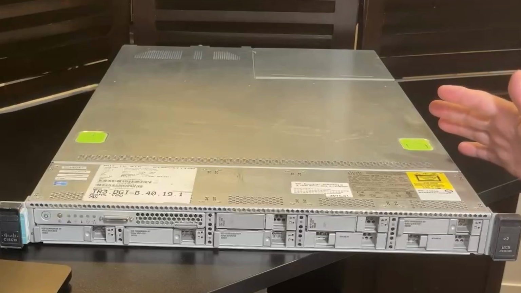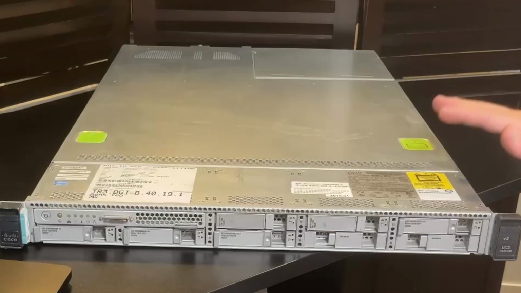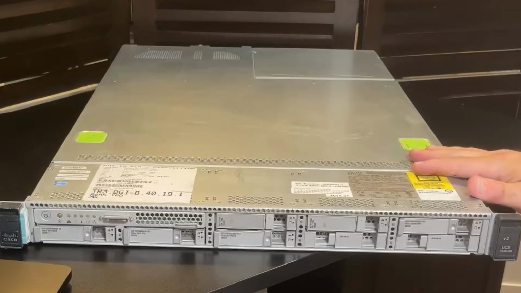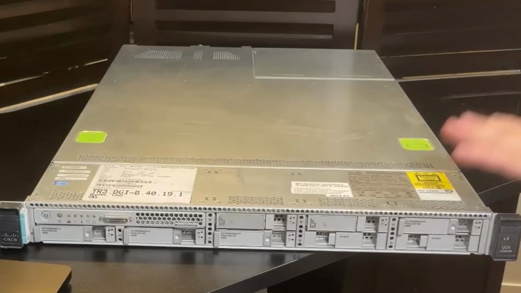Now you could get a little more crazy with a blade server, something like that, but again, I'm space constrained, and cooling can be a challenge for me when it gets really hot out as well. So ultimately that's why I chose this.